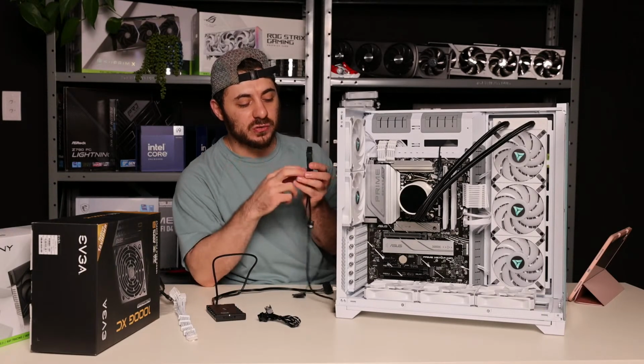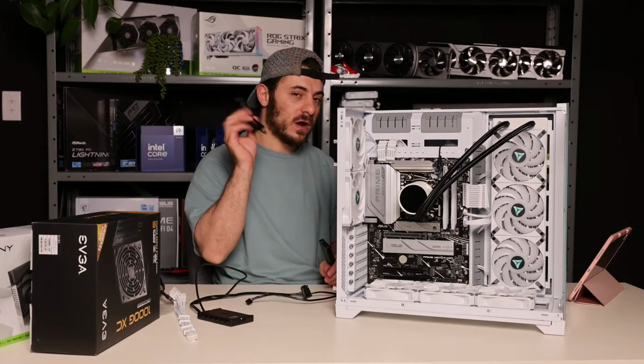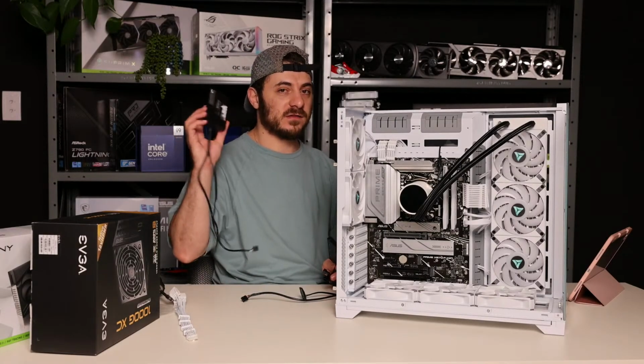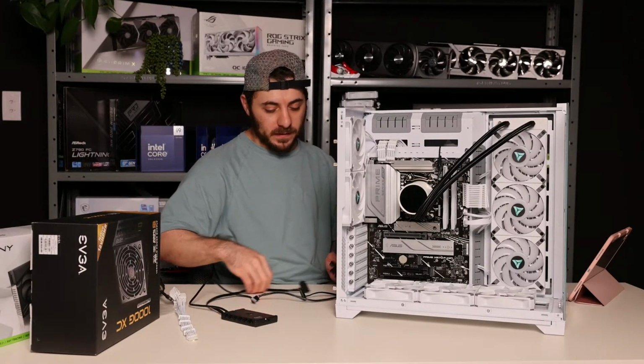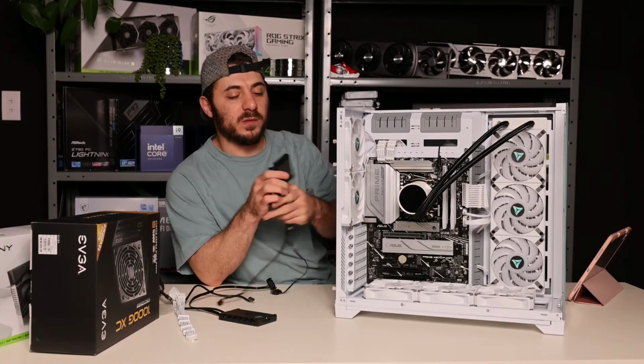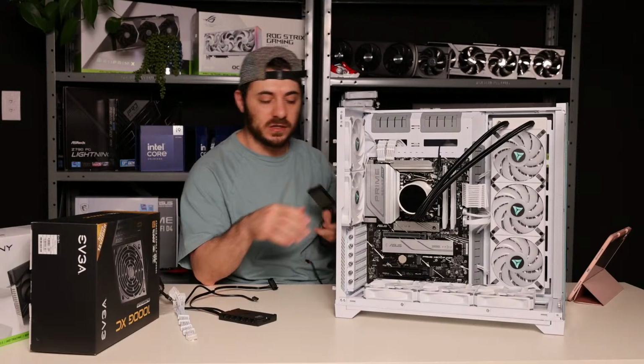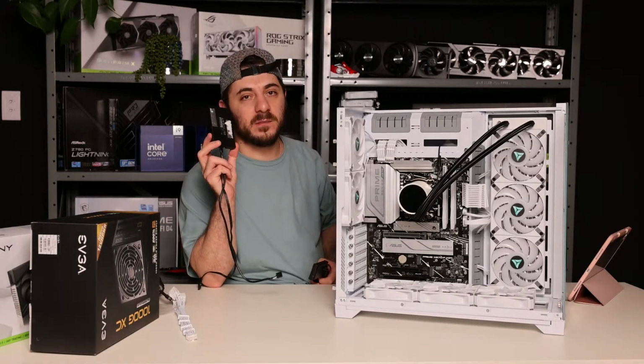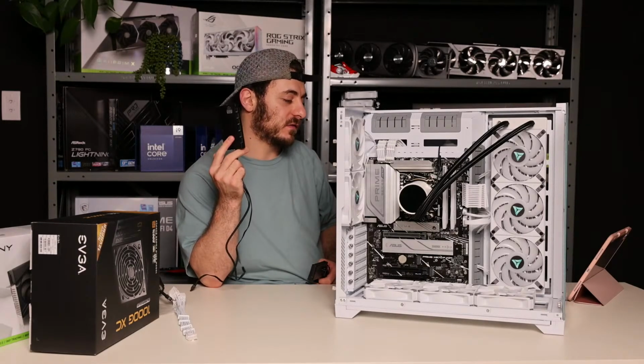So I'm only going to use 2 of the headers off the splitter, and then the rest, the 6, on here. So it kind of checks out, because these 2 back here will be on this solution, and the rest of the fans on the bottom and the spine will be on this solution.